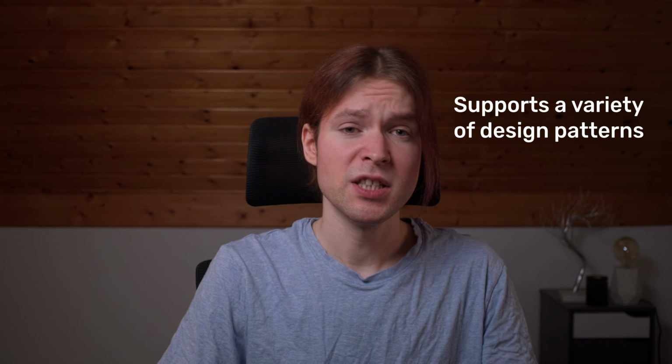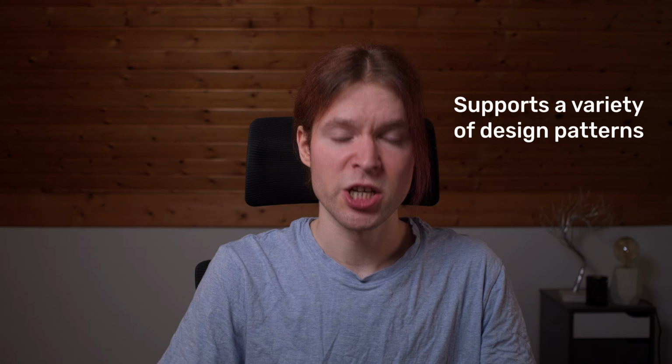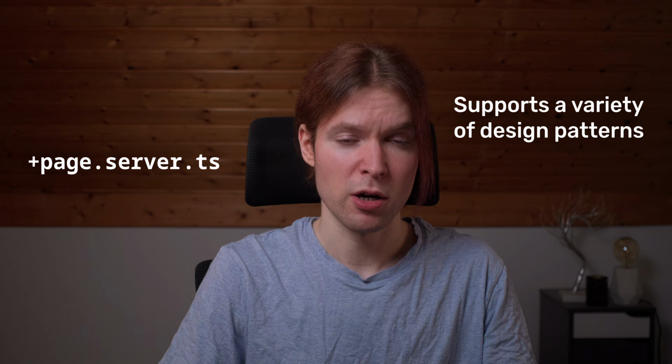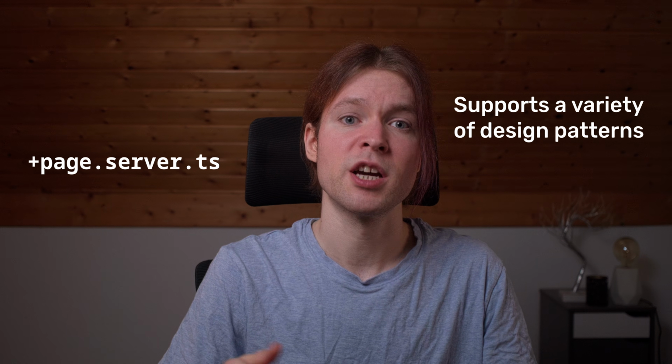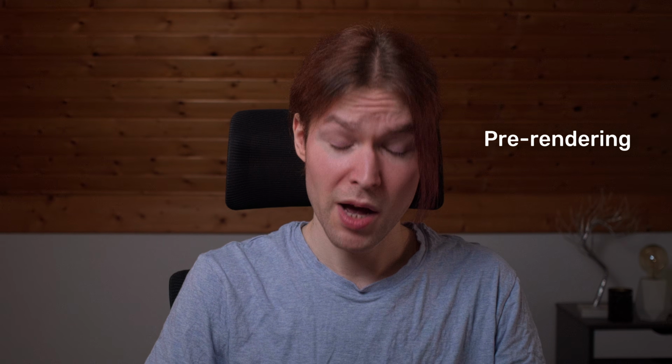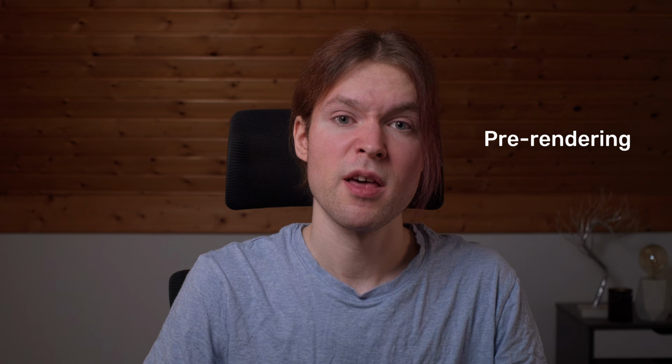SvelteKit does not enforce any particular design pattern, but it fits the MVC and MVVM patterns quite naturally. My personal preference is to do as much as possible in the server components, which are roughly equivalent to the controller in MVC. Although in my app they're not really server components, but rather build-time components. My app is fully pre-rendered, which is another advantage.